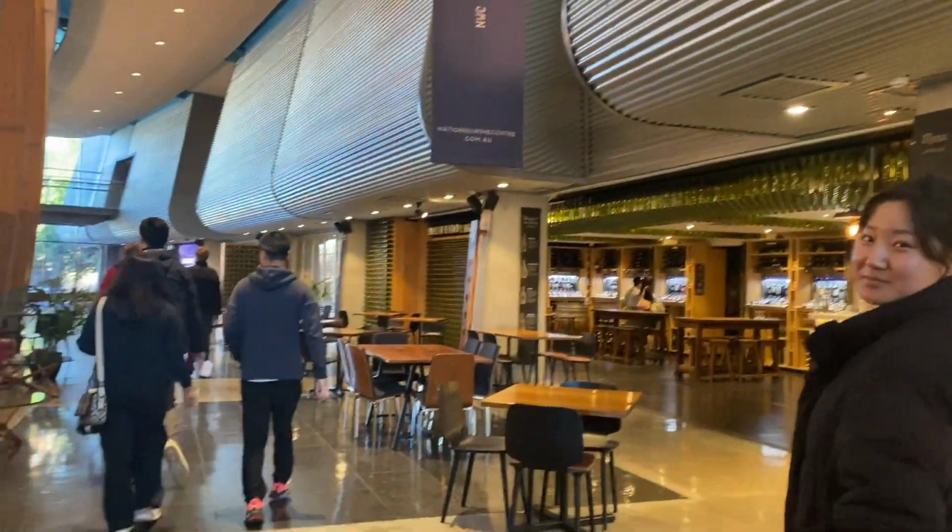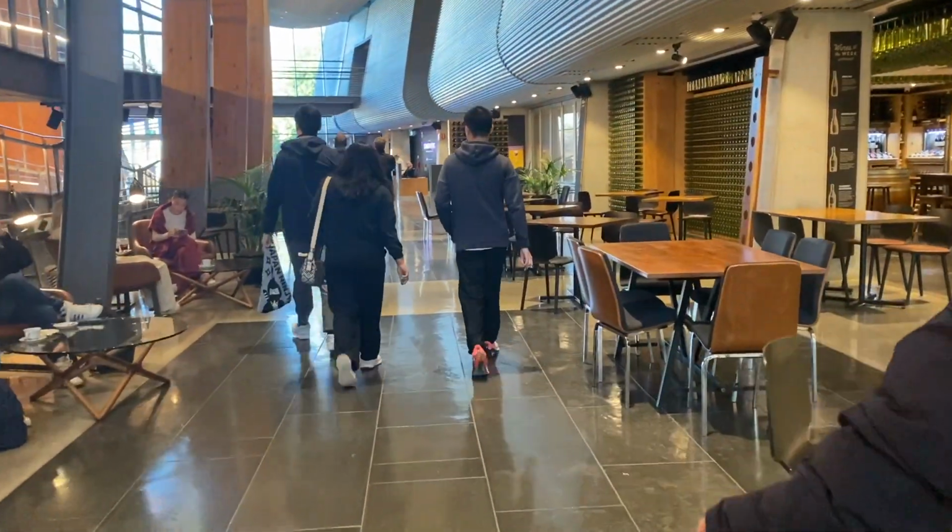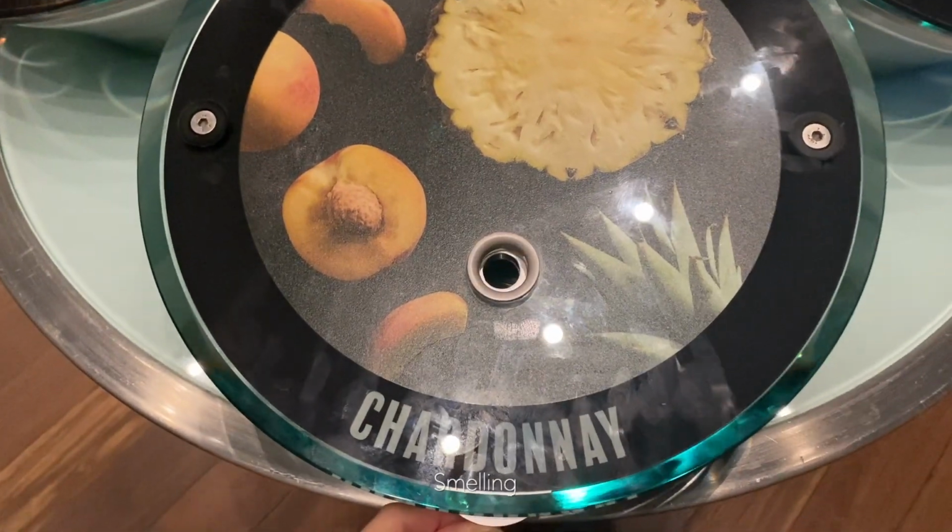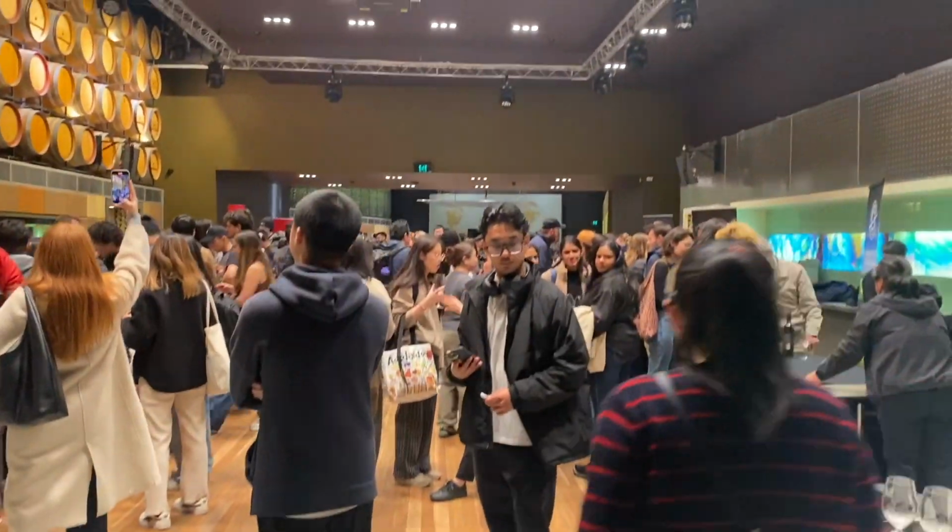Showcase exhibition hall. This is the room right now. You can't smell that. Really? This one smells really nice. I like that one. That one smells.